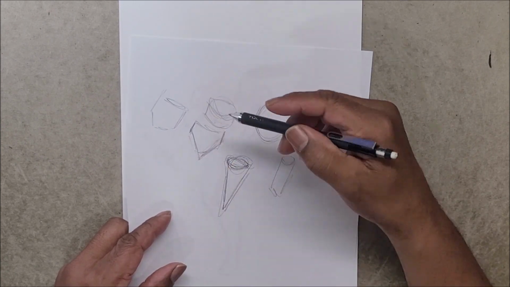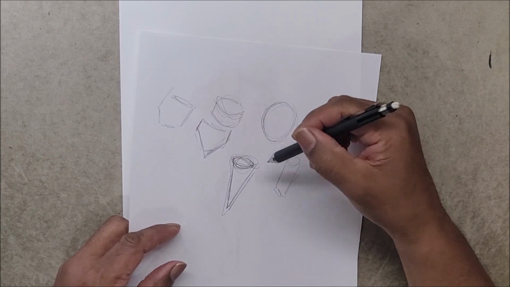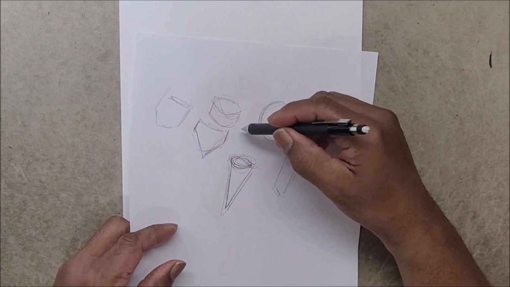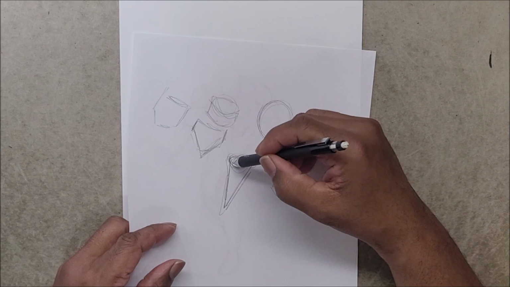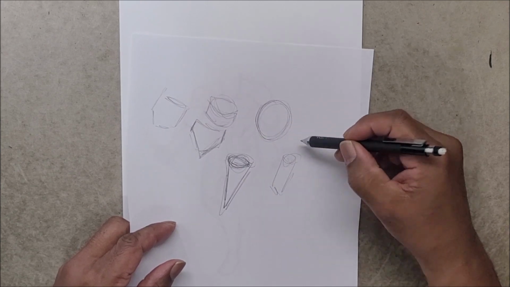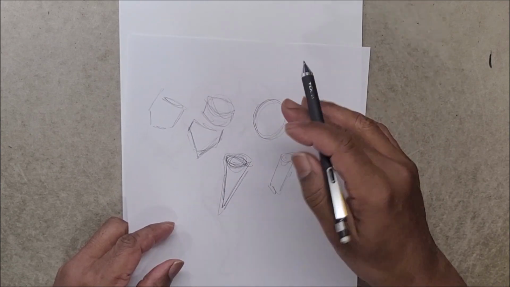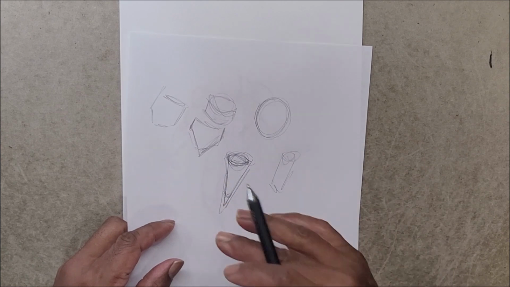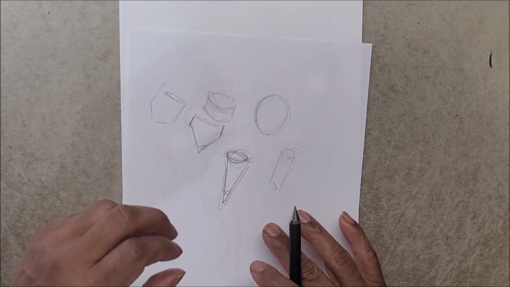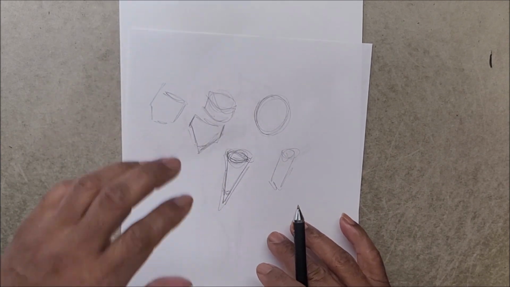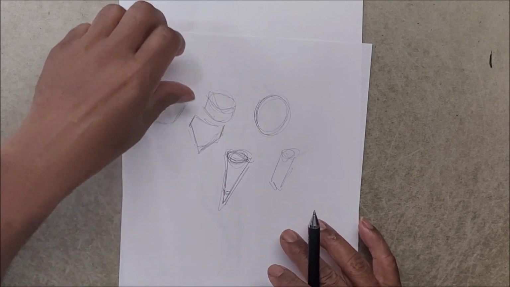Okay, so these are the shapes that you should look at when you first see a position and say, oh, okay, I see that oval is facing downward. I see this cone is facing forward. It's going backwards. It's tilting this way or that way. So once you start seeing those shapes, then it makes everything a lot easier to draw.